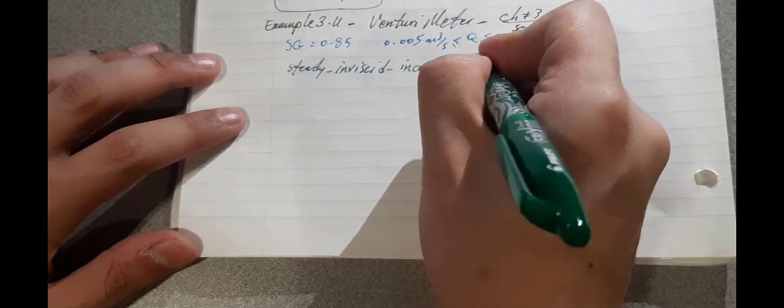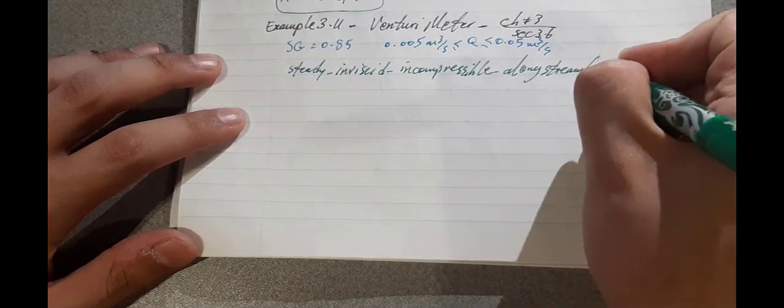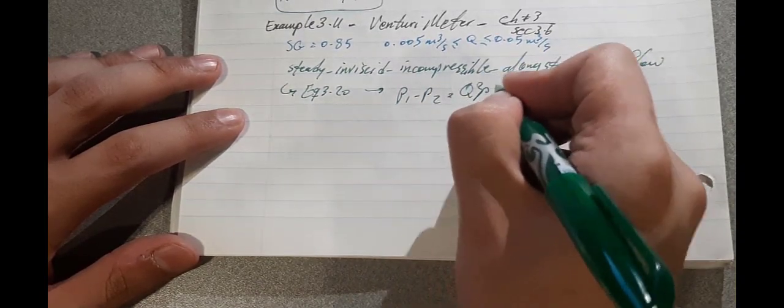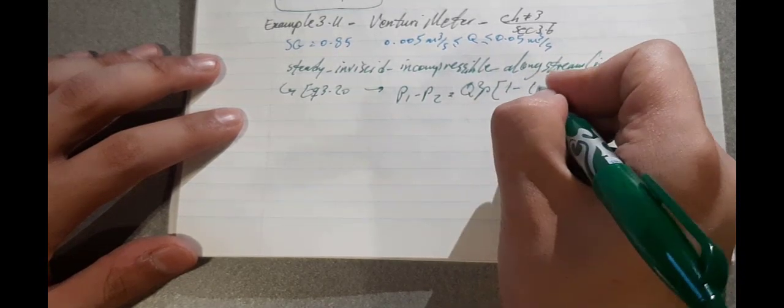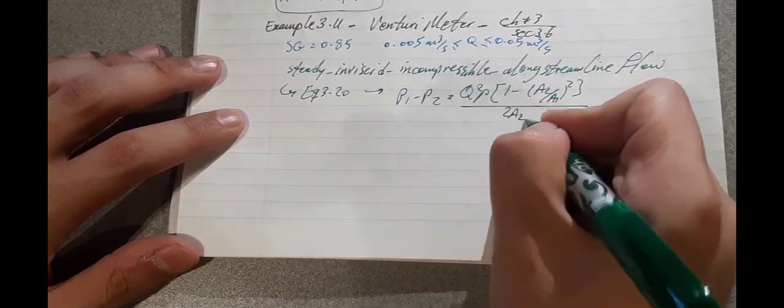So, as we are having, again, steady, inviscid, incompressible, along streamline flow, we can use equation 3.20, through which we can have P1 minus P2 is equal to Q to power 2 rho multiplied by 1 minus (A2 over A1) to power 2, totally divided by 2 A2 squared.